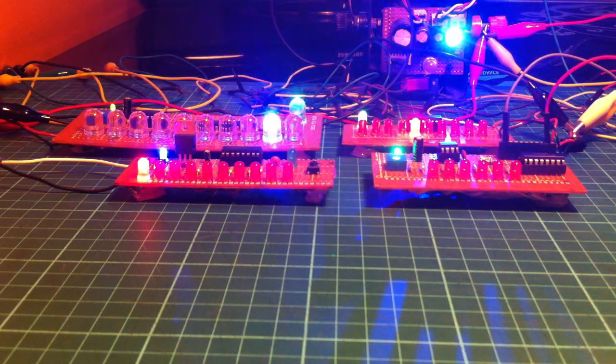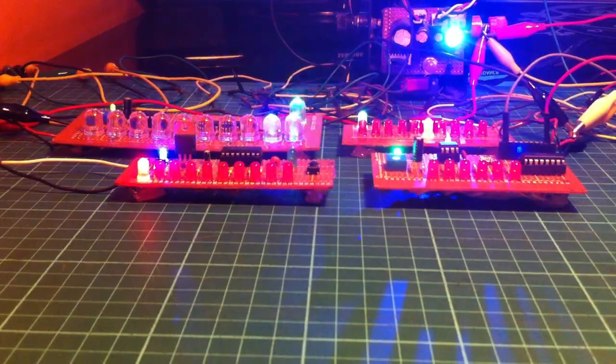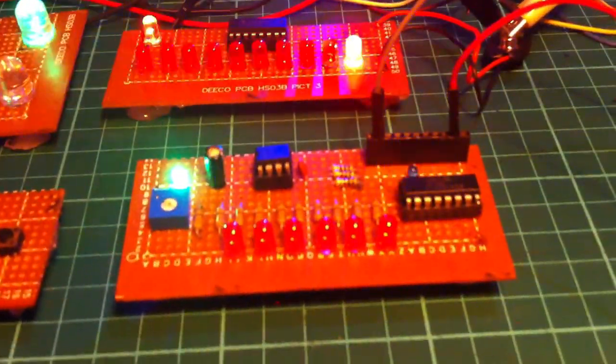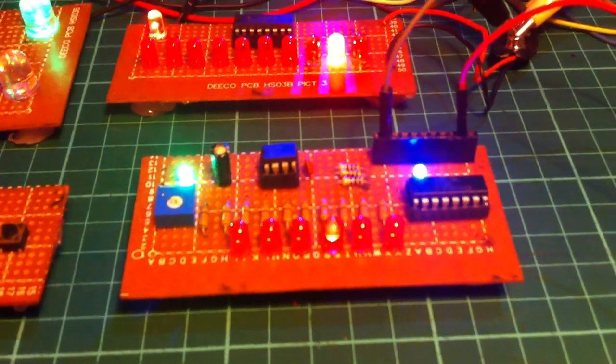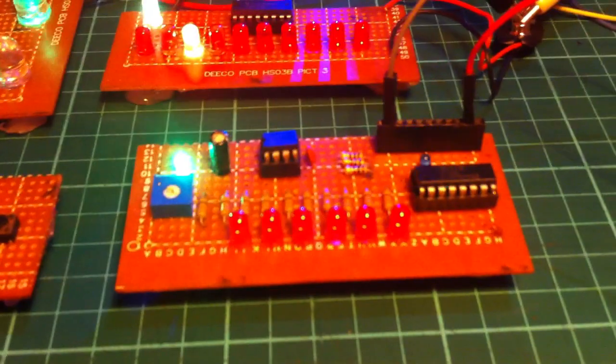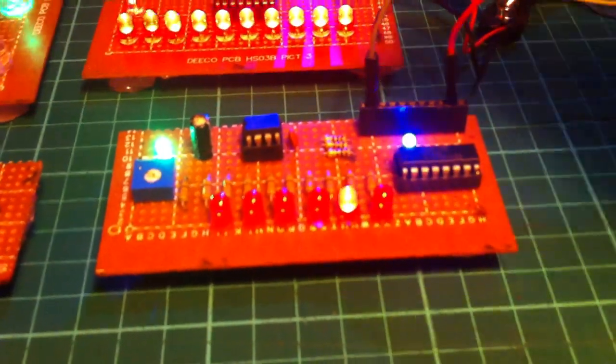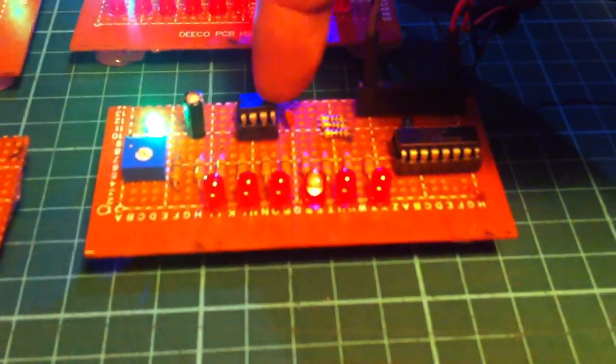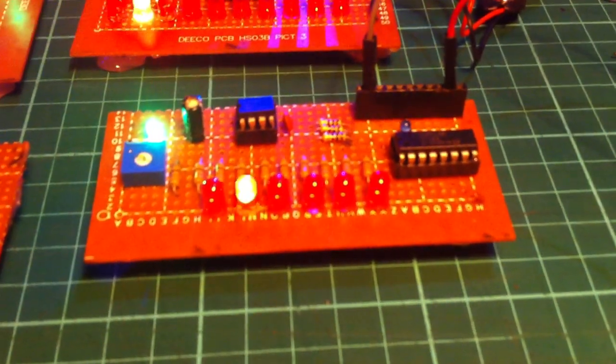And the last time we built the circuit with this. This is a Night Rider LED chaser using a 555 and a 4017 IC.